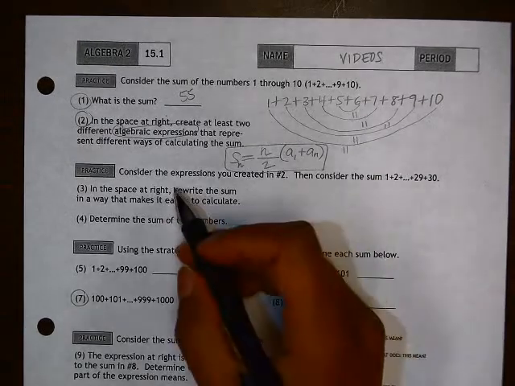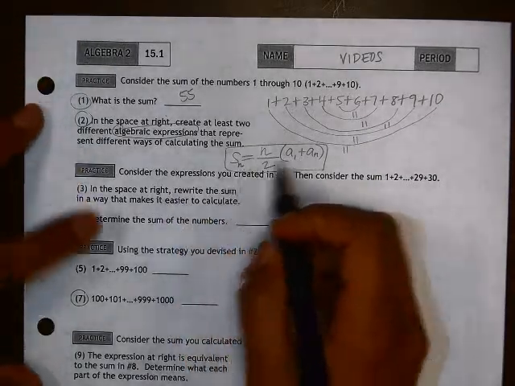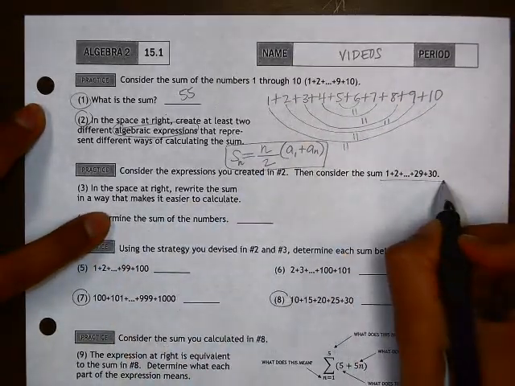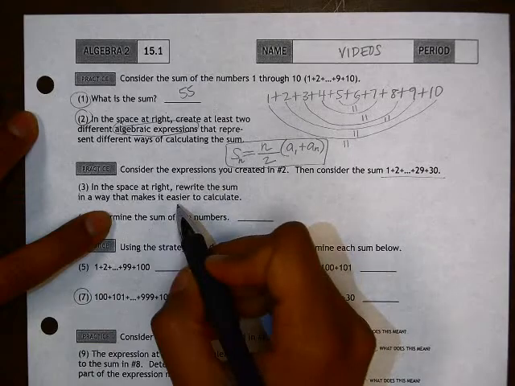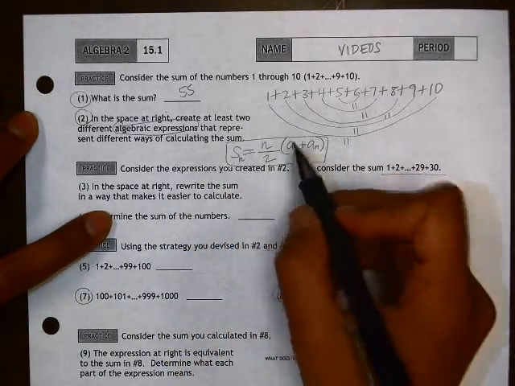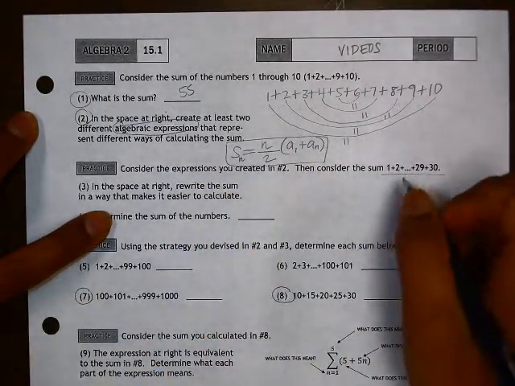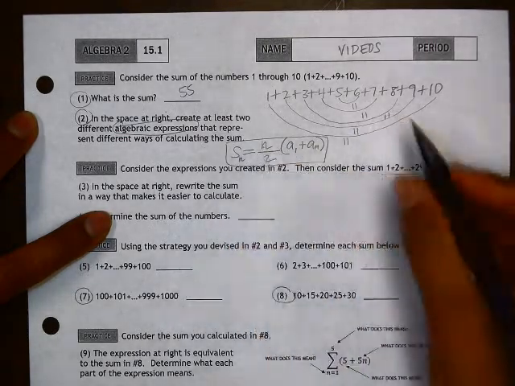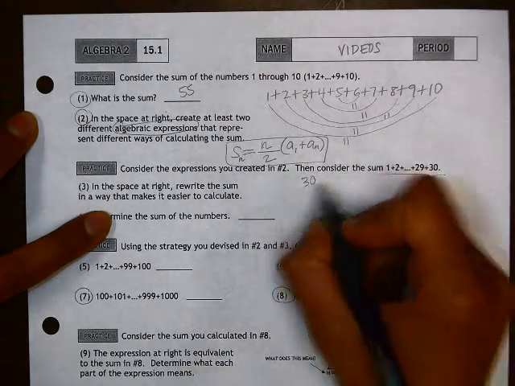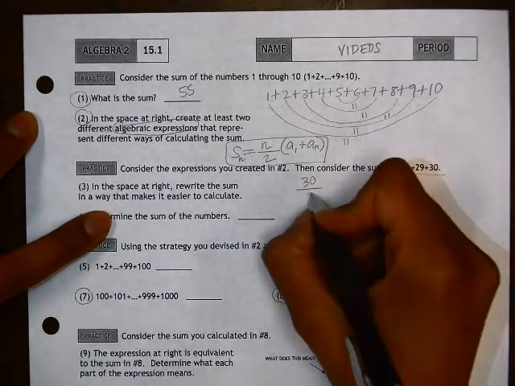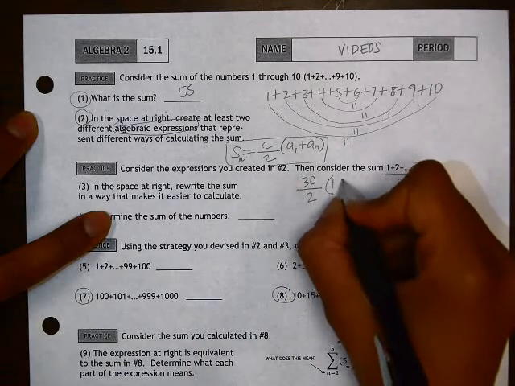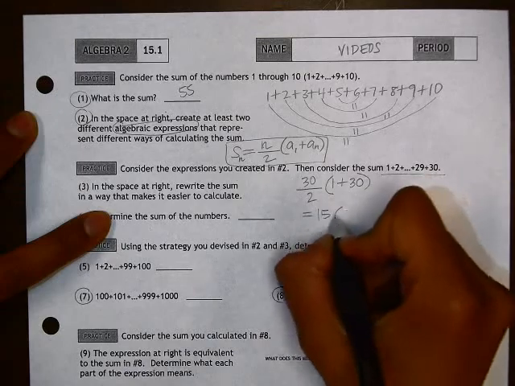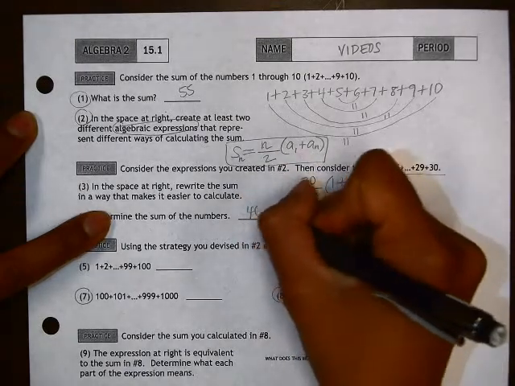Let's go ahead and actually do 3 and 4 while we're at it using this formula. So if we were to consider this sum now, and we were to rewrite the sum using this formula that we came up with, rather than actually adding up 1 plus 2 plus 3 plus all the way to 30, let's use the formula. So n represents how many numbers there are. Here there are 30 numbers divided by 2 times the first term is 1, last term is 30. So this would be 15 times 31, which is equal to 465.